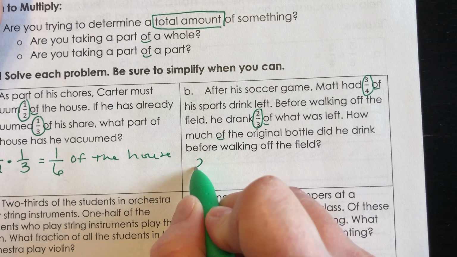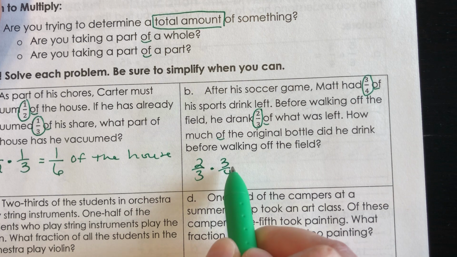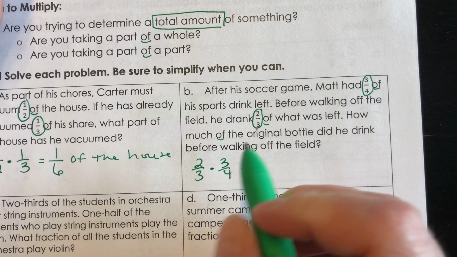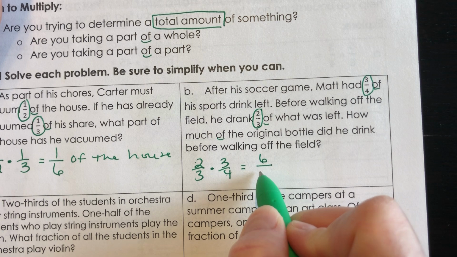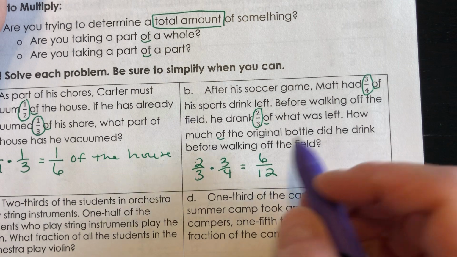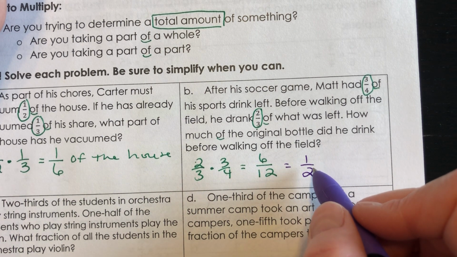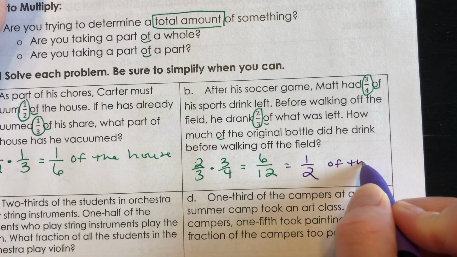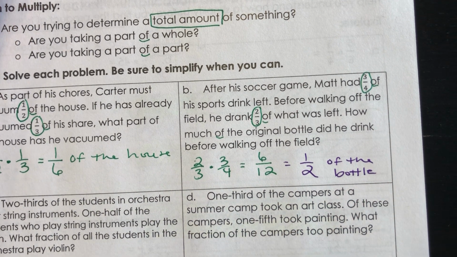So you think about it, you could say 2/3 times 3/4 because he drank 2/3 of the 3/4. And again, you could write 3/4 times 2/3, it wouldn't matter because of the commutative property. So 2 times 3 is 6, 3 times 4 is 12, and hopefully you see, oh, wait a minute, Mrs. Tremblay, that can be simplified. 6 is half of 12. 6 plus 6 is 12. That means that simplifies to 1/2. So he drank half, and it says, of the original bottle, so half of the bottle, or half of the sports drink, however you want to write it.